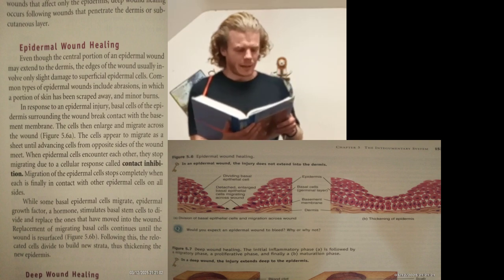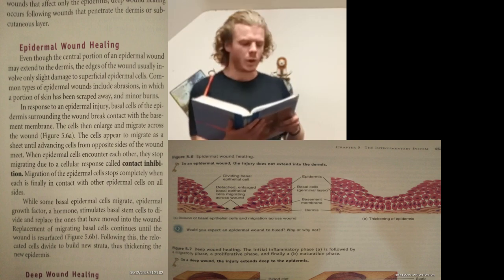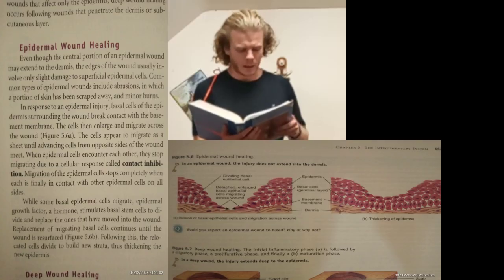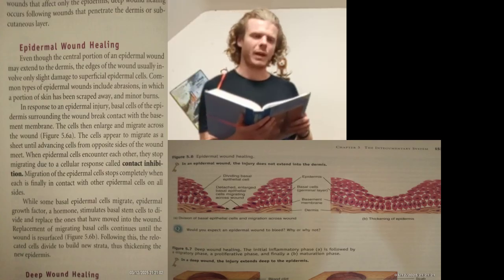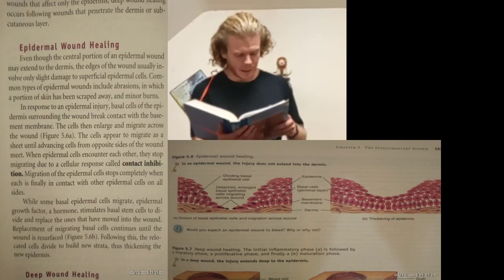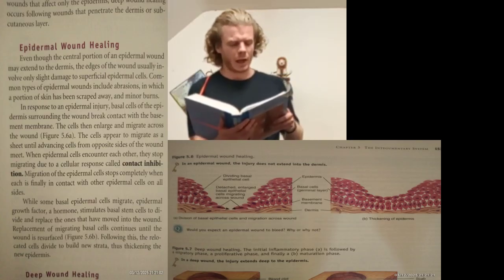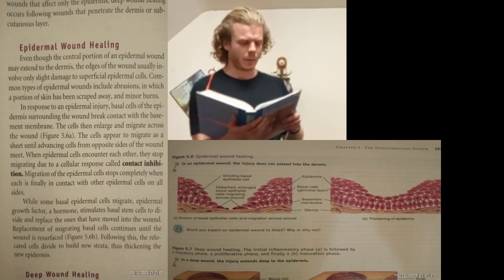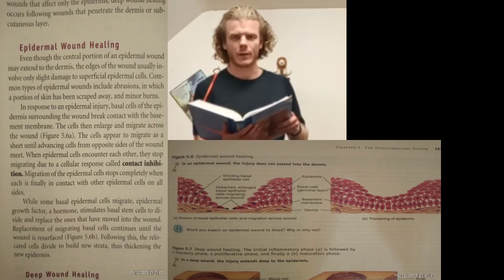Common types of epidermal wounds include abrasions, in which a portion of skin has been scraped away, and minor burns.